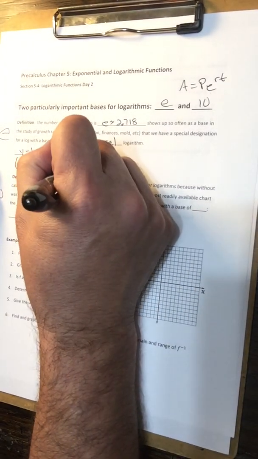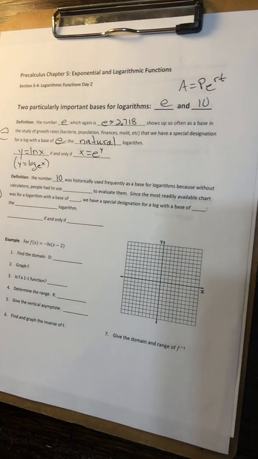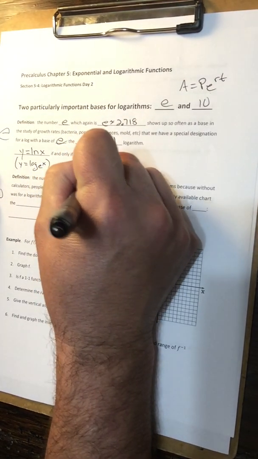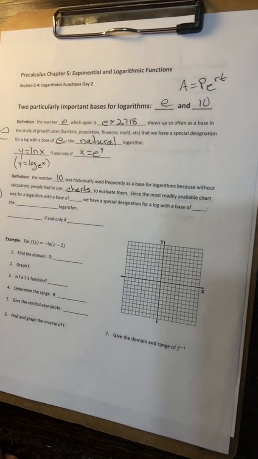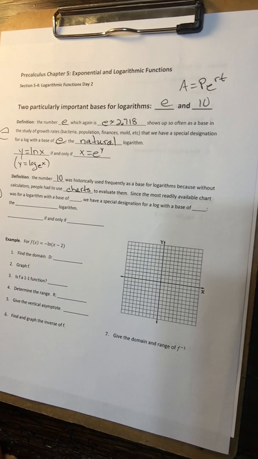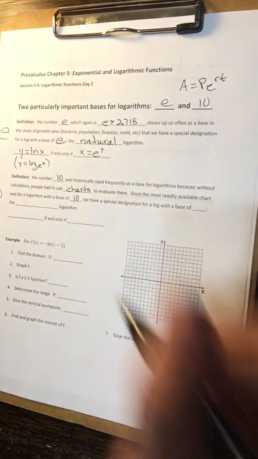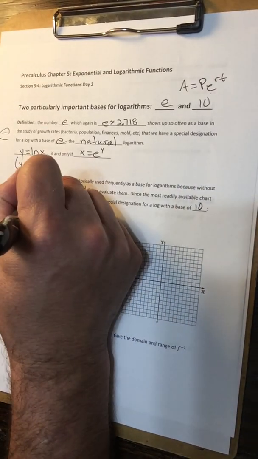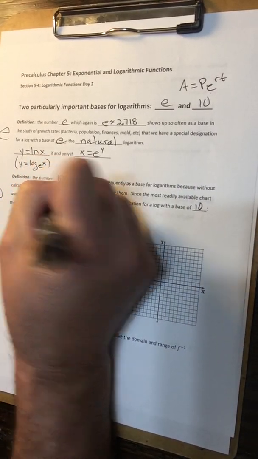The number 10 was historically used frequently as a base for logarithms, because before they had calculators, people had to use charts in order to evaluate a logarithm. Somebody had done lots of logarithms with the base 10 and made a whole bunch of charts, so people would just look up the number. Since the most readily available chart was for a logarithm with a base of 10, we have a special designation with a log of base 10. It is called the common logarithm.